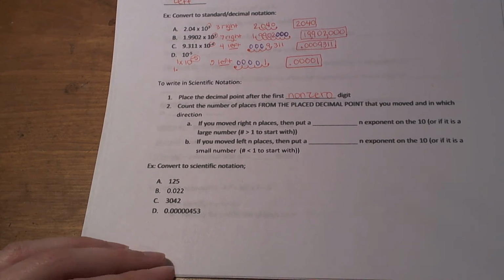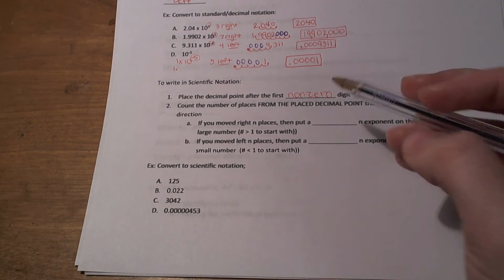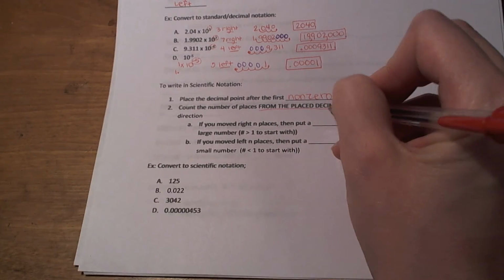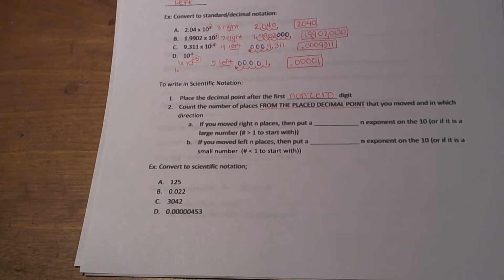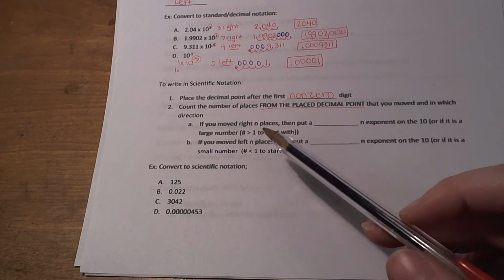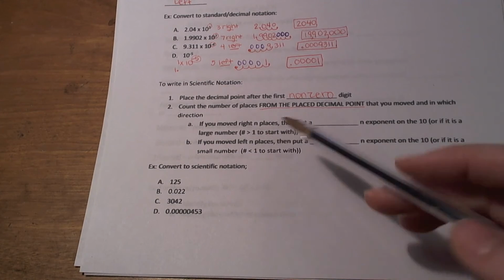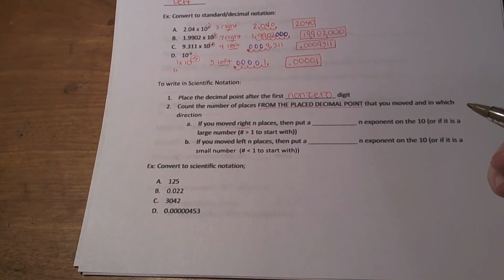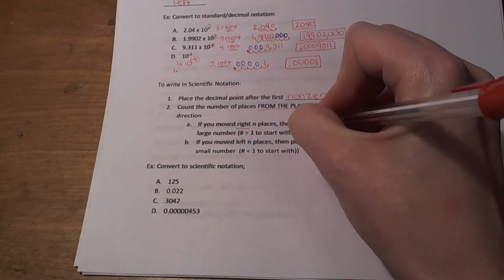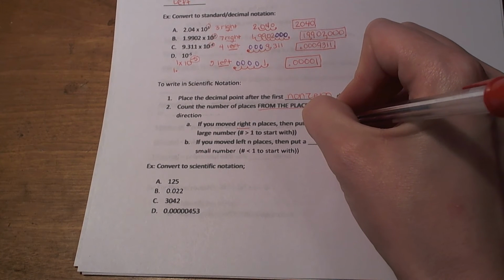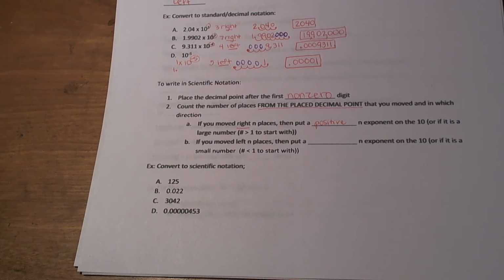For step 2, count the number of places from the place decimal point that you moved and in which direction. So, if you moved right n places, then put a positive n exponent on the 10.